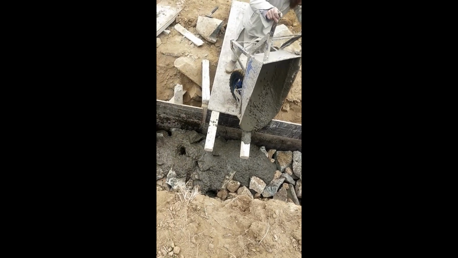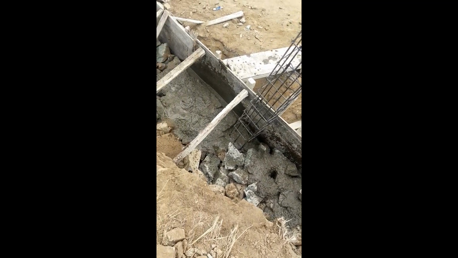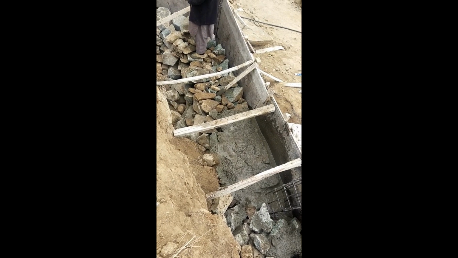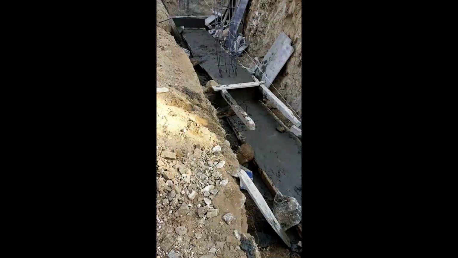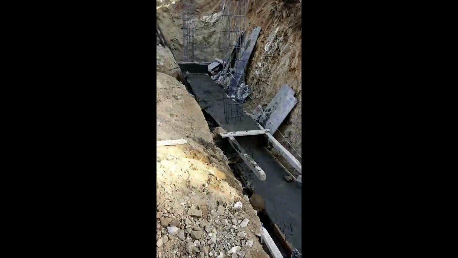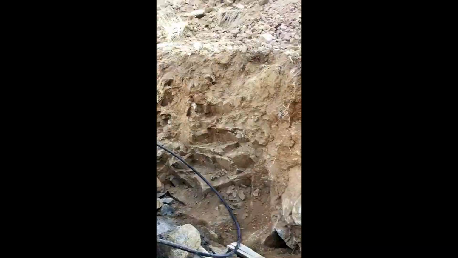So mostly people are confused between the retaining wall and the plum. There's a difference. If you have any question about this, if you are confused about this, you can comment and I will try to answer you.